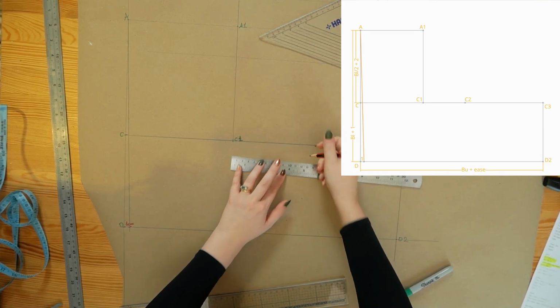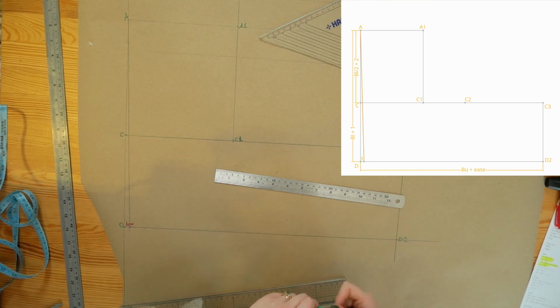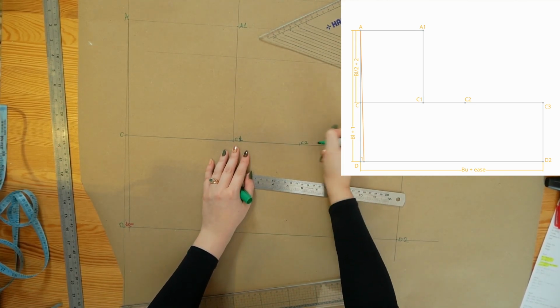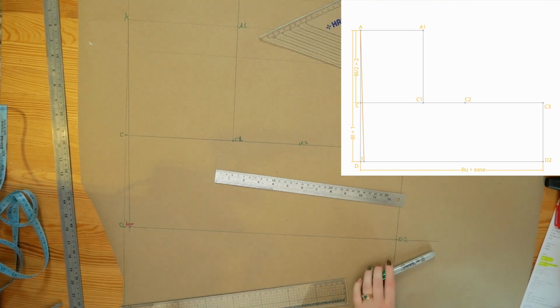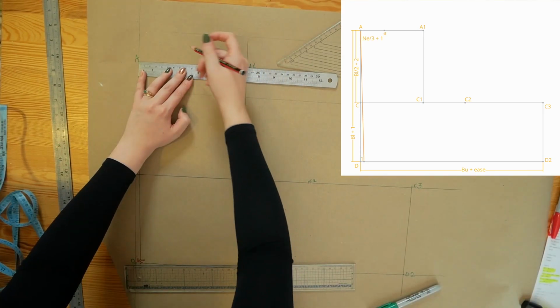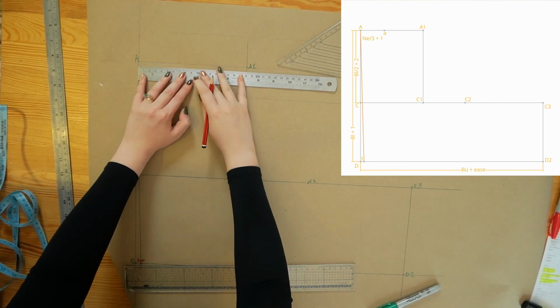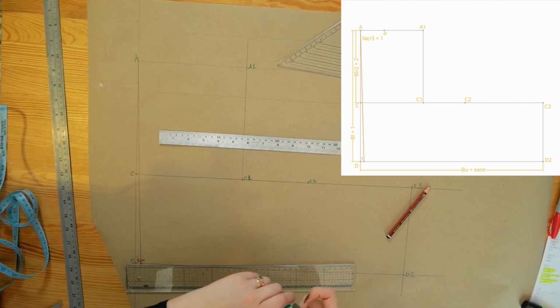From point C1, measure along the same line to the right using cell B35. Label this point C2. Neckline width. From point A, measure along the same line to the right using cell B36. Label this point small a.